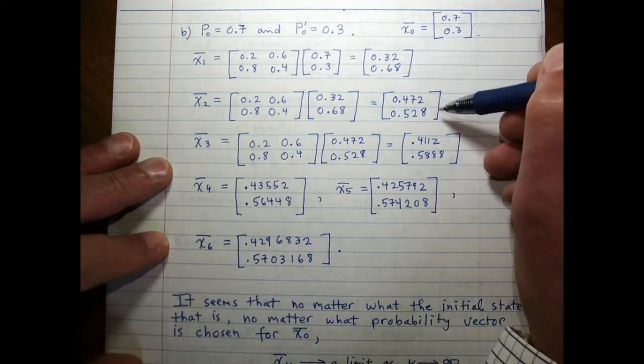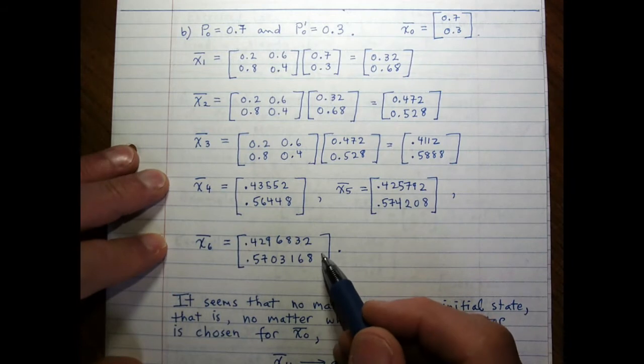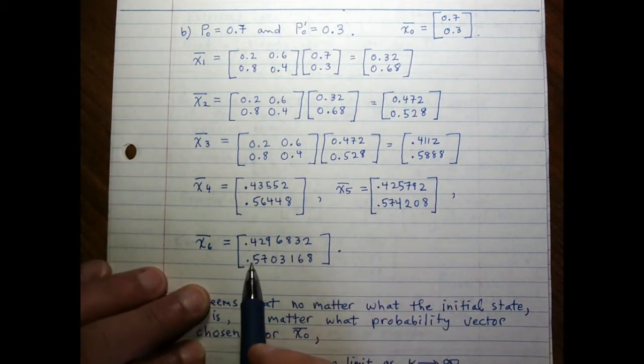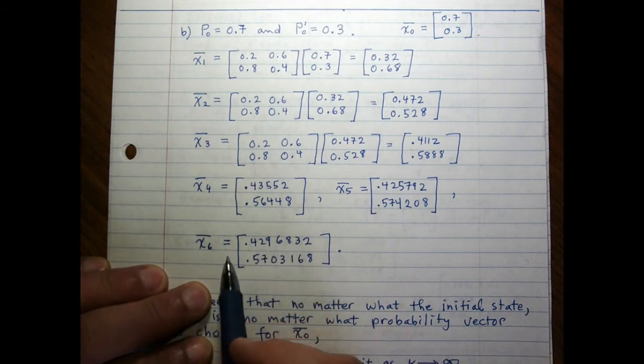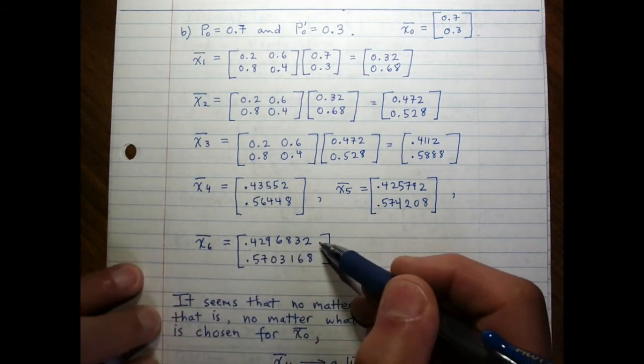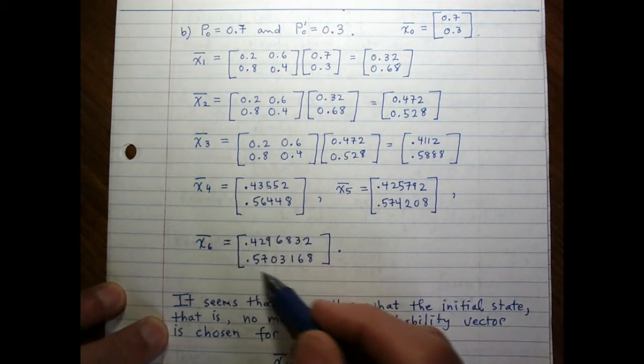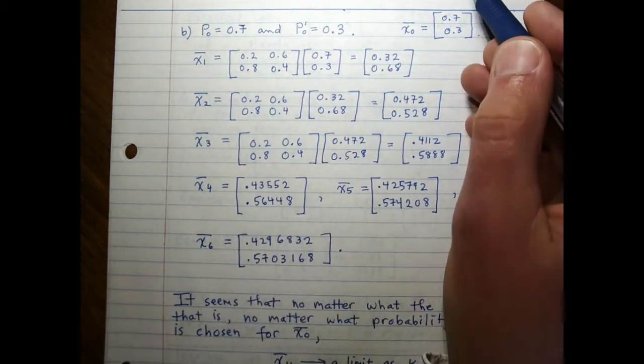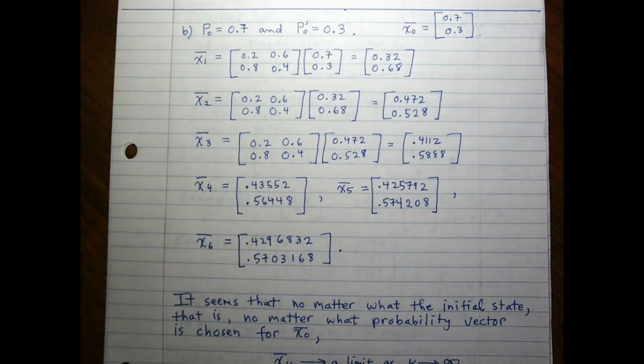So while the initial probabilities are a little bit different, it does look to me like we're heading toward the same limiting values. Compare x sub 6 for situation B to x sub 8 for situation A.